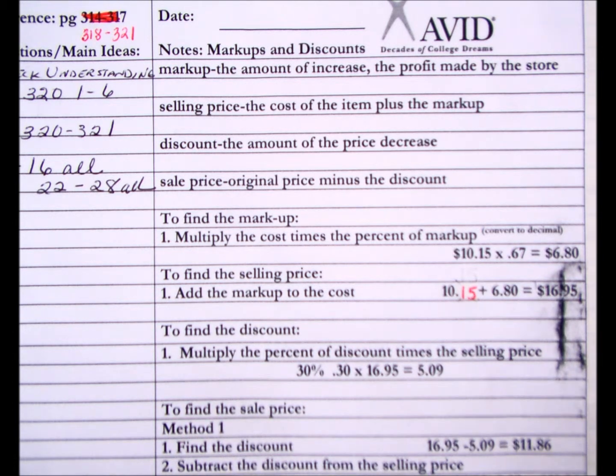That's the cost plus the markup. Now, often stores, when they are getting to the end or they're ready to change out what they're selling, put whatever's left over on a discount, and the discount is the amount that they're going to decrease the price, and the sale price is the original price minus the discount. The discount is usually set up as a percentage, like 30% discount, 10% discount, 50% discount, depending on how much they want to get rid of it.